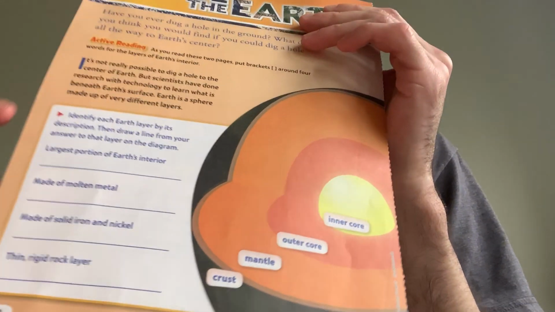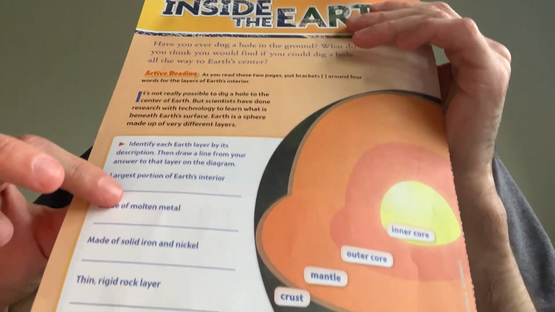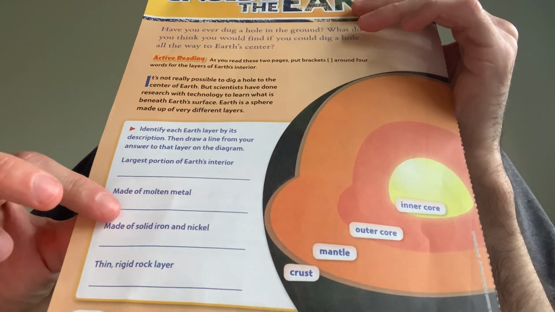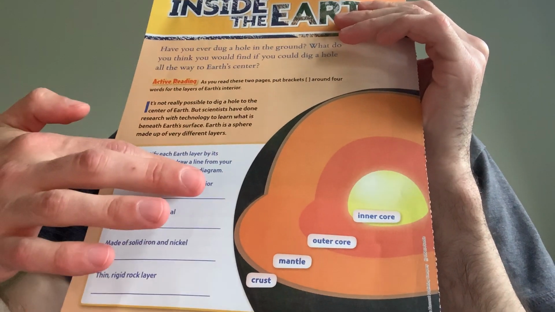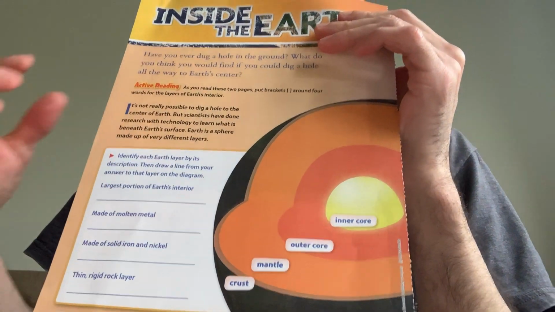What layer is made of molten metal? Okay, what layer is made out of solid iron and nickel? And then finally, the thin rigid rock layer. What is that called? Okay, so I want you to go back to page 388, fill in underneath the name of the layer of the Earth, and then draw a line to the picture, okay?